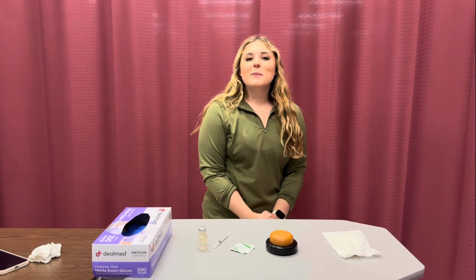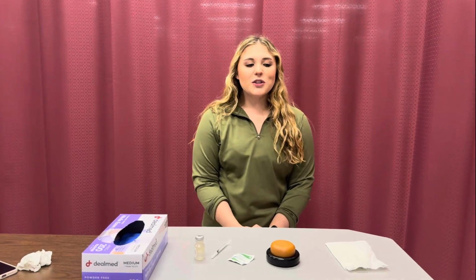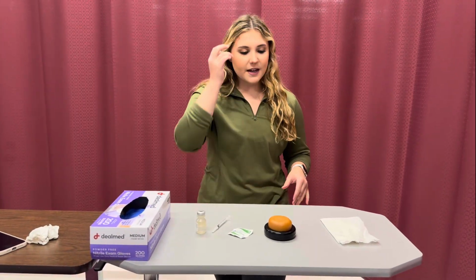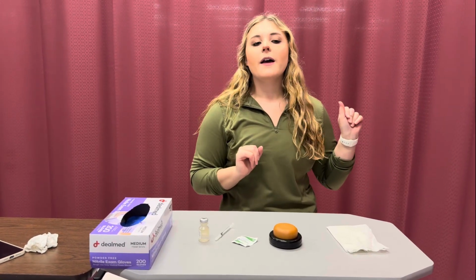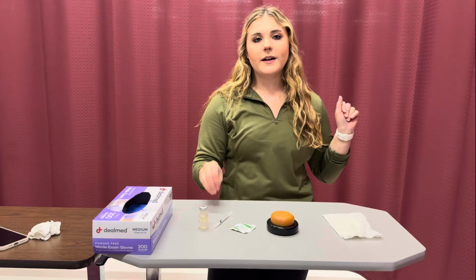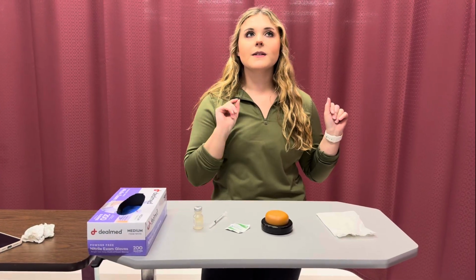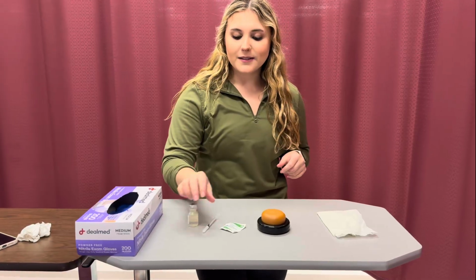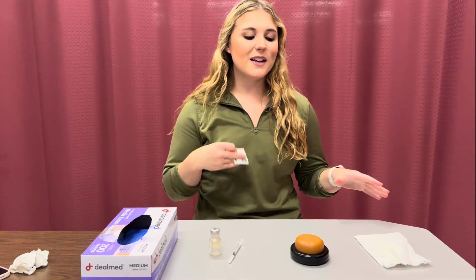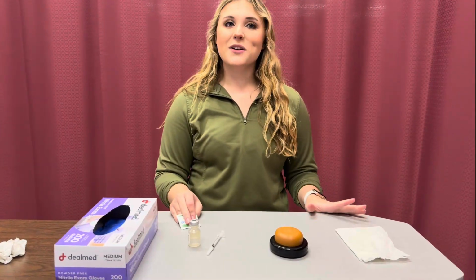Okay, I will also be performing how to do an intradermal injection using a TB skin test. So before entering my patient's room, I confirm with the doctor that there's an order. After entering the patient's room, I perform my 9 rights and confirm name and date of birth. I will tell my patient what I'm doing. I'm going to give you a TB skin test in your forearm.